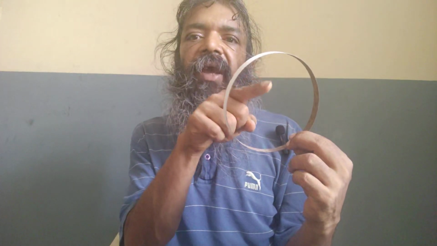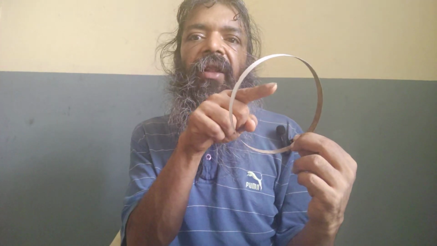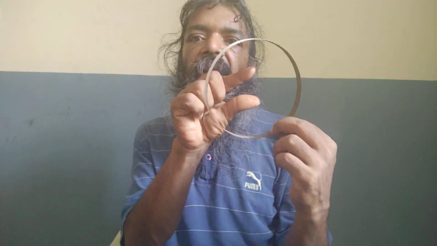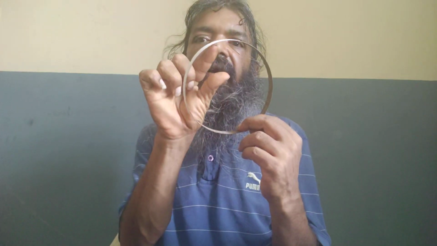If I take this as the radius, from here to here, and then I take delta r. So radius 1 and then radius 2. The distance between them, R2 minus R1, is delta R. So I can say there is one radius R and then delta R.